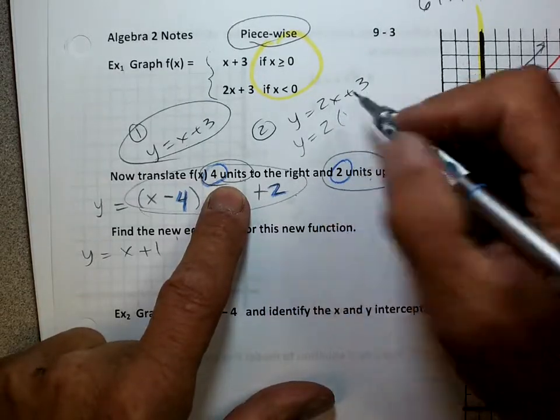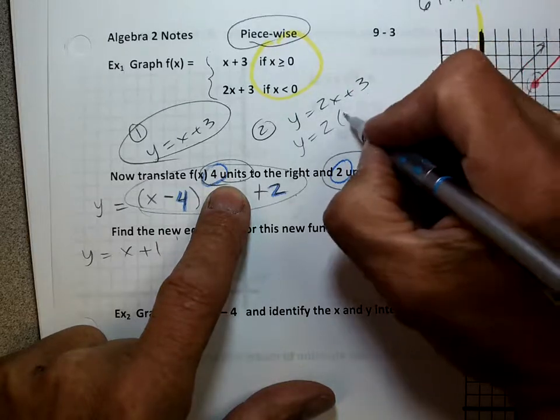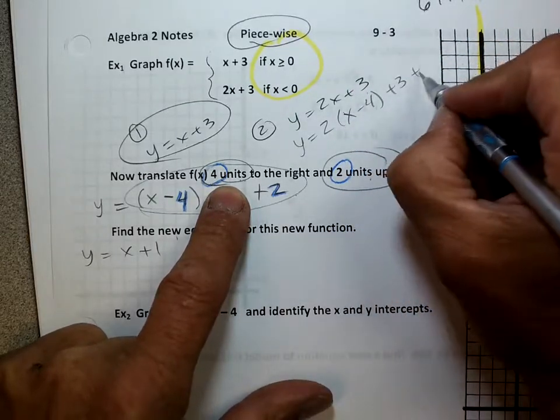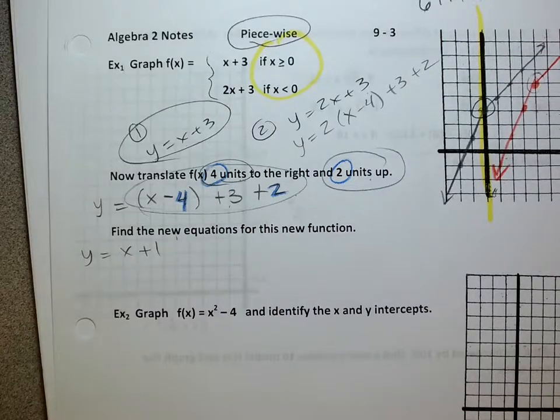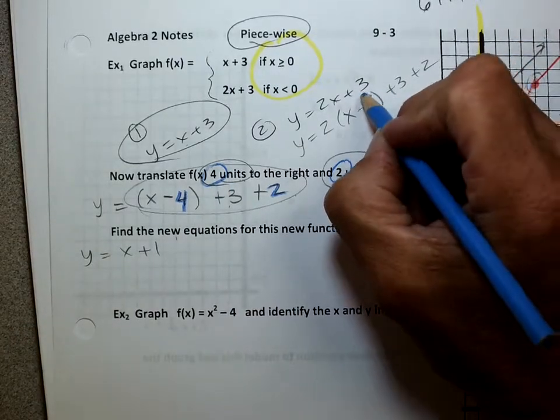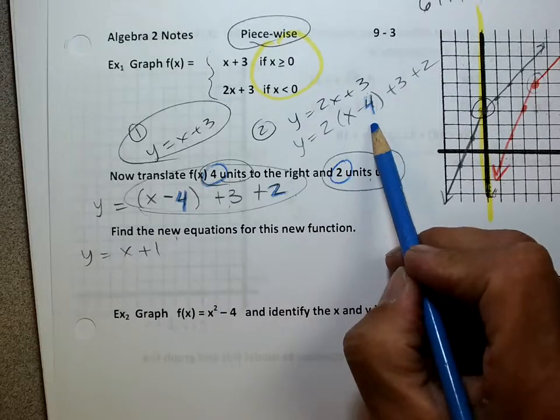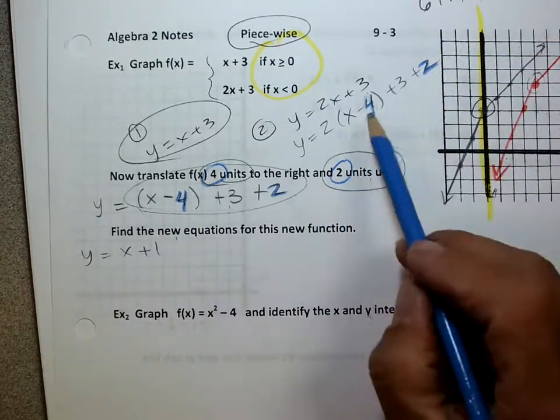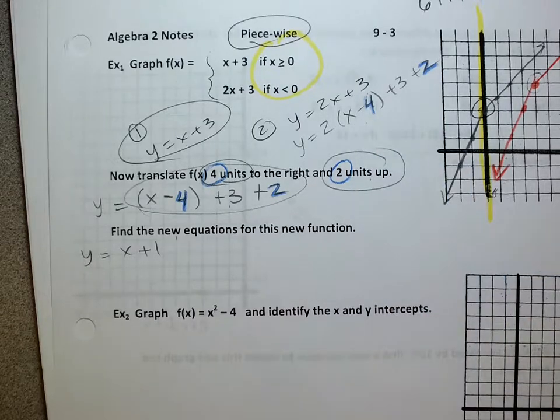So I'm going to go an x minus 4 here, plus 3, but then plus 2. So I'm going to do both. So I shifted the second graph to the right 4, and I shifted the second graph up 2. So my translation opposite inside. Now I can simplify that too.